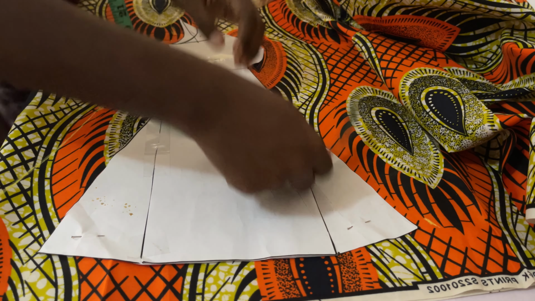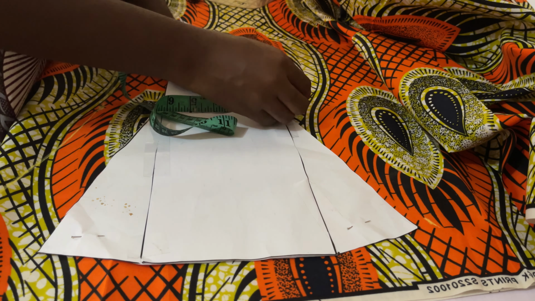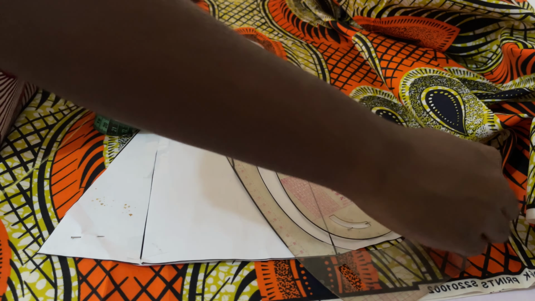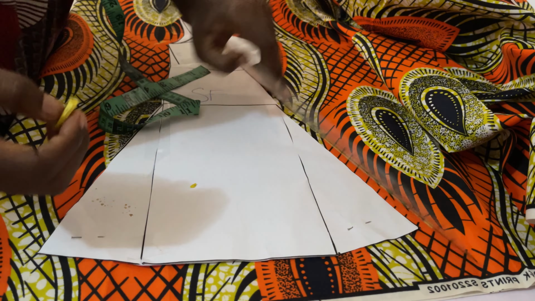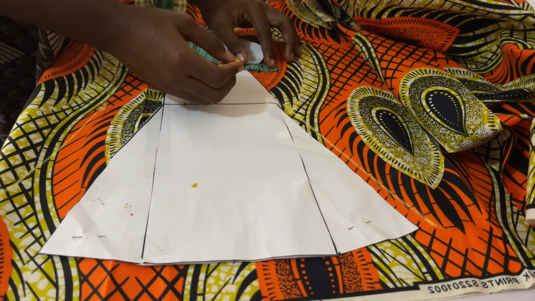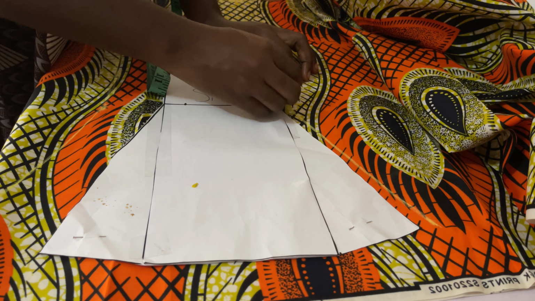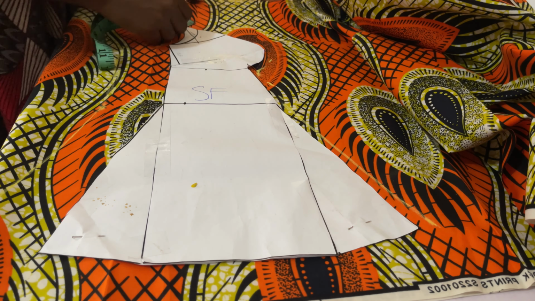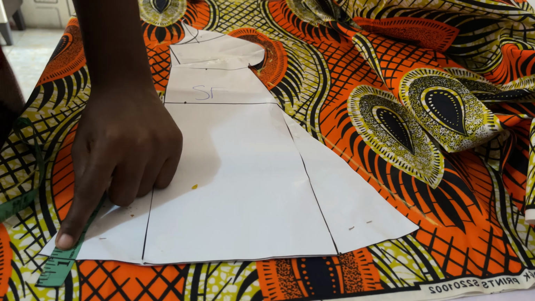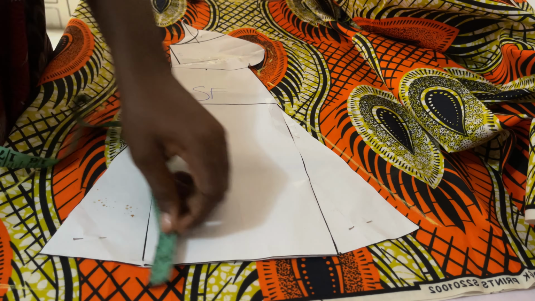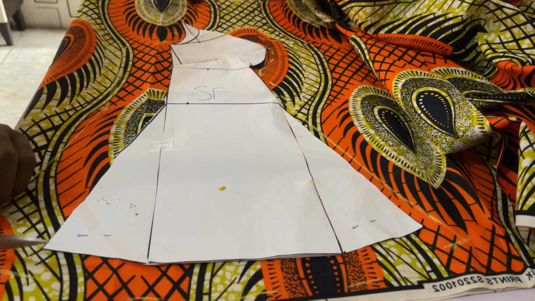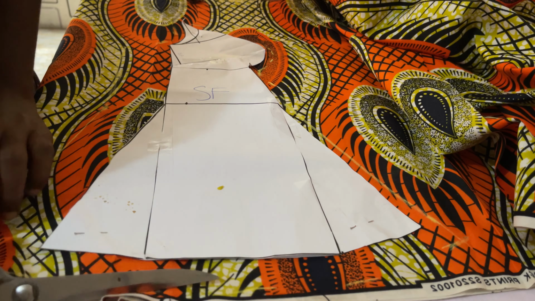This part is the part you're going to join to the center front, while the other part by the left is your side seam on your body, this side. On the hemline, as usual, we'll be adding 1 inch to our hemline. Then cut through with my scissors.